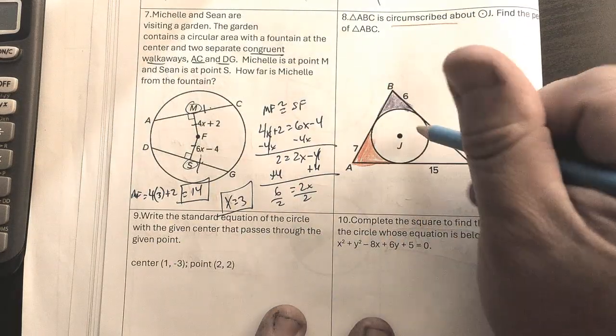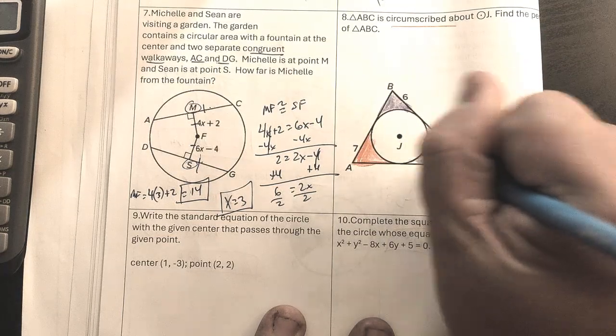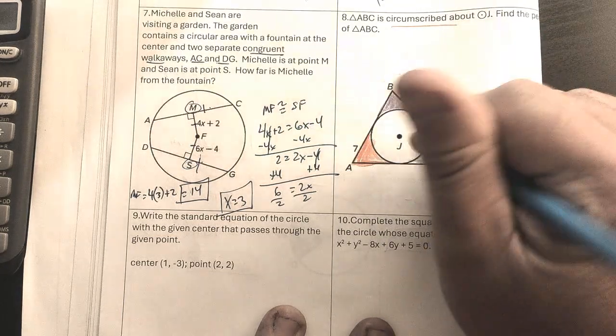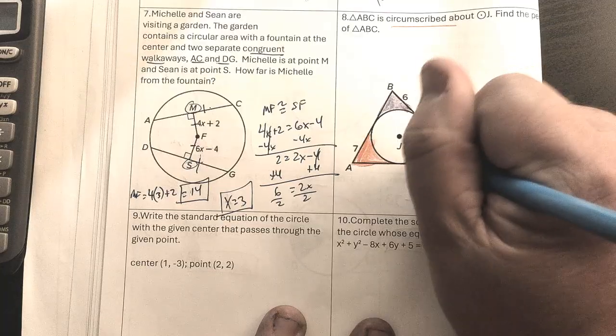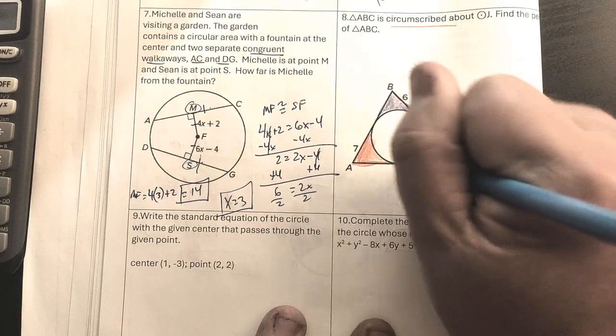Then over here, see, I'm just going to make it the same color. Or, you know, they're all different from one another, but I made them a solid color.